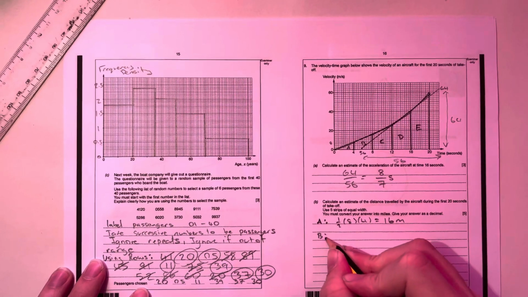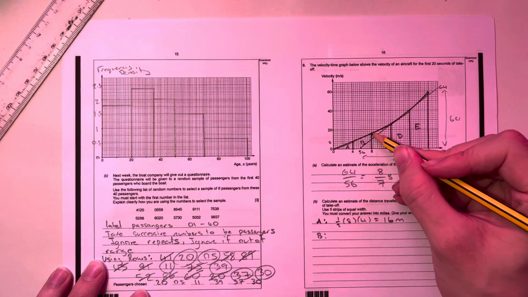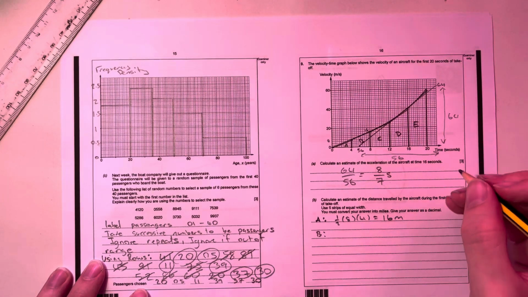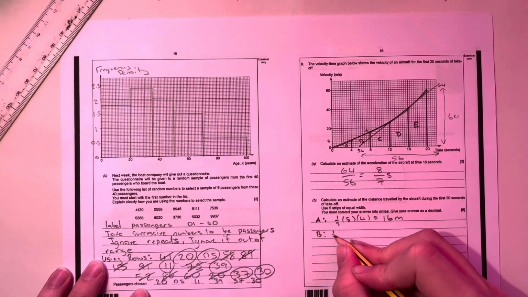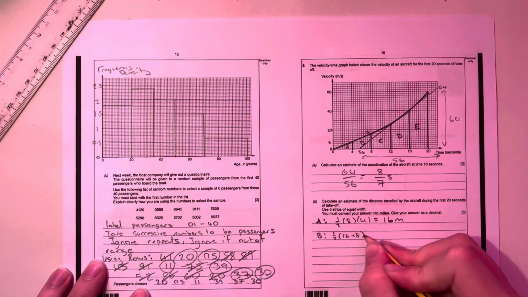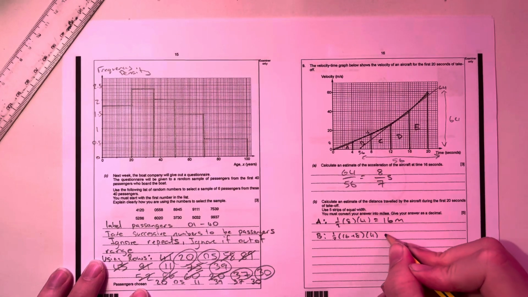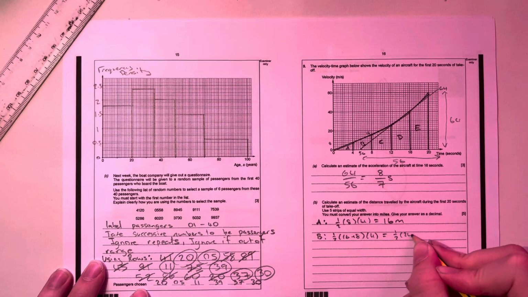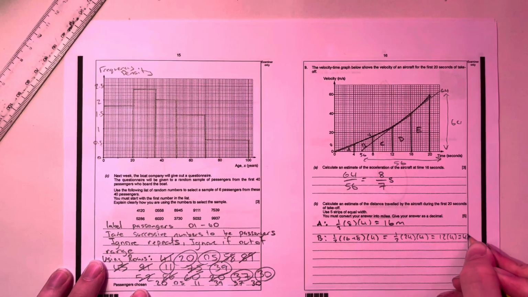Let's do B. B is a trapezium and this height here is 2 off 20, so it is 16 here. And we just worked out that this one was 8. So this is going to be 1/2 times 16 plus 8, and then the base is 4. So this is 1/2 of 24 times 4, so 1/2 of 12 times 4, which is 48 meters.